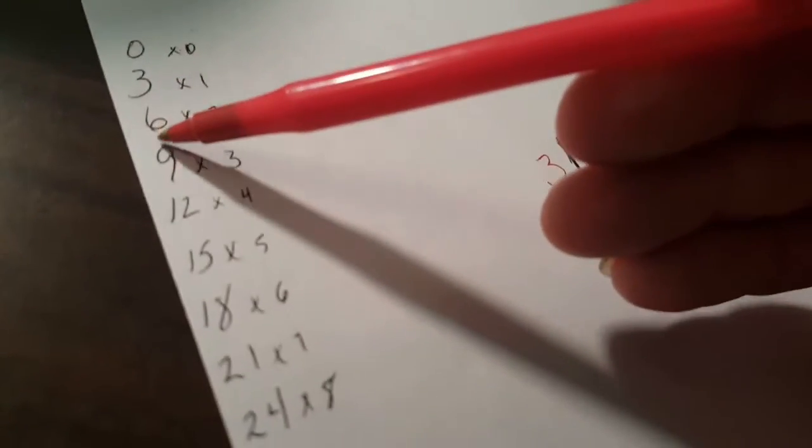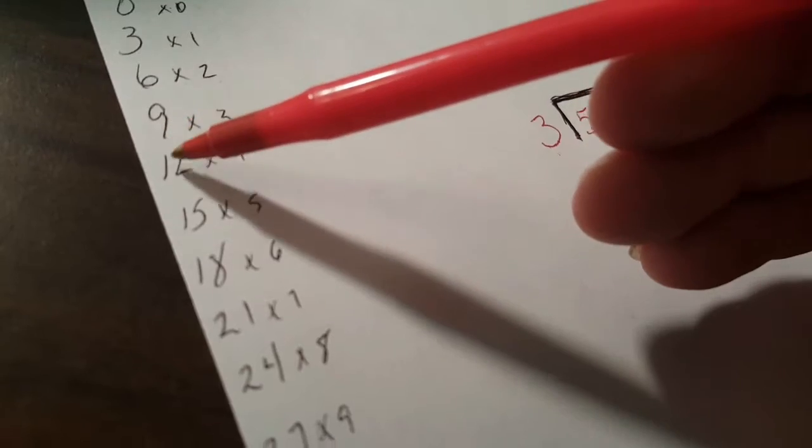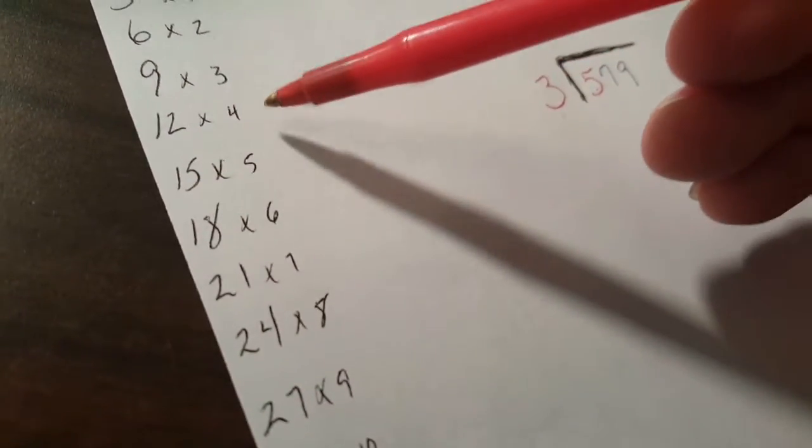Now, if you don't know what your factors of 3 are, it's very easy. All you have to do is add 3 each time. 6 plus 3 is 9, 9 plus 3 is 12, 12 plus 3 is 15, and each time you go up 1, that's your next factor.